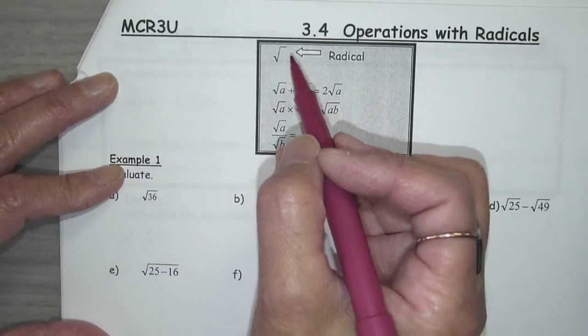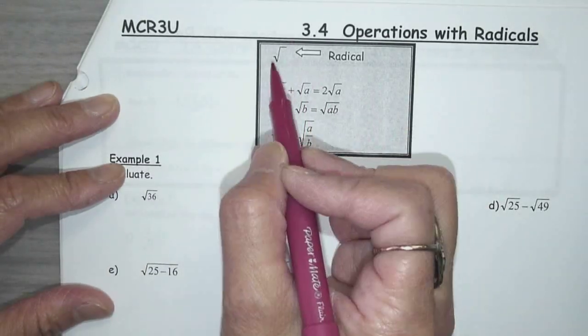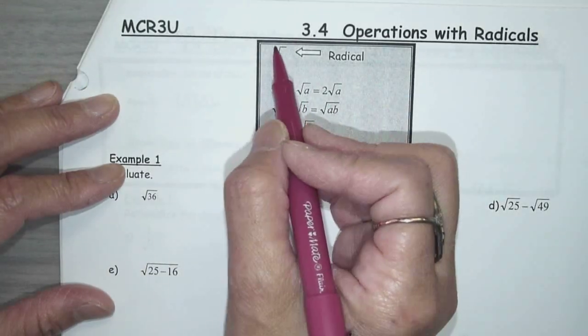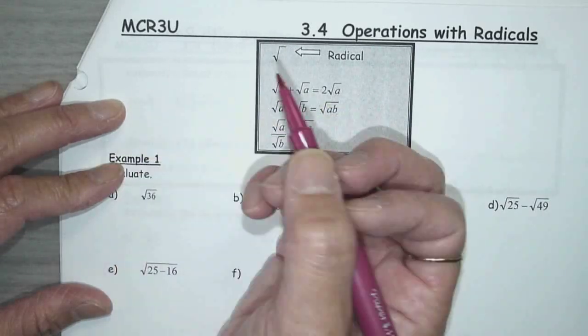The radical, if you're wondering, this funny symbol came from the cursive R.